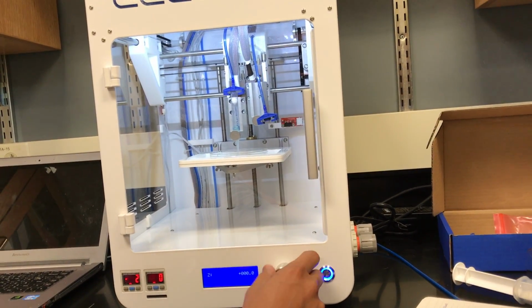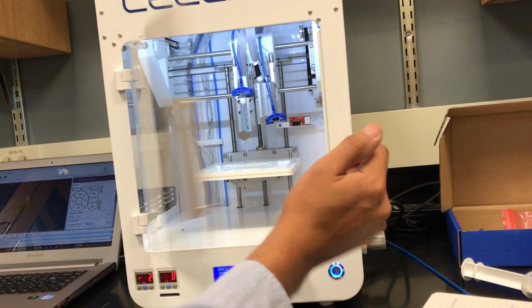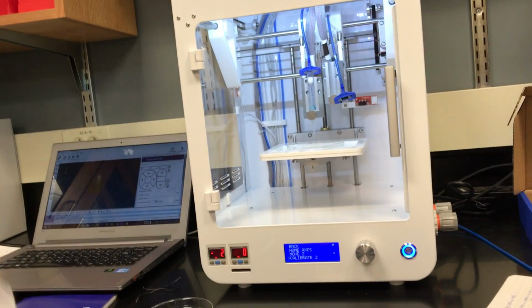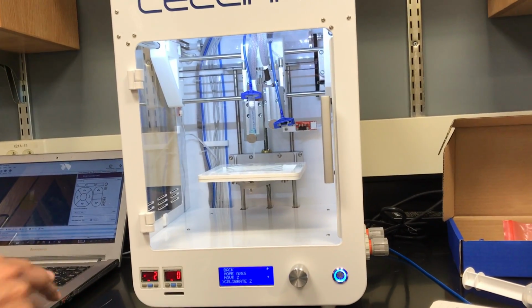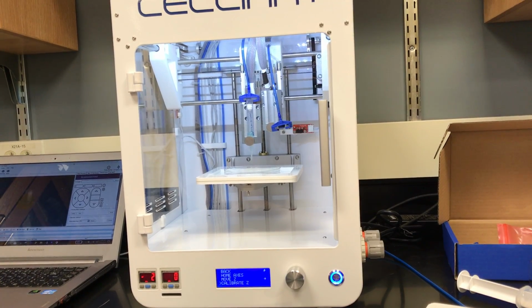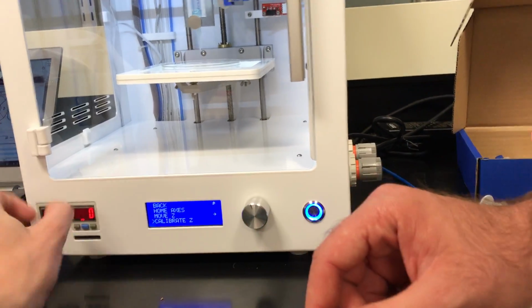Okay, it's already calibrated for that one. We can calibrate those and that will save it. If you can zero the sensors.